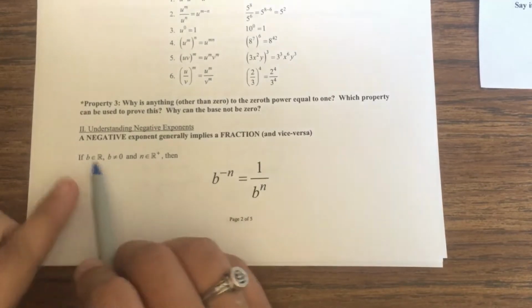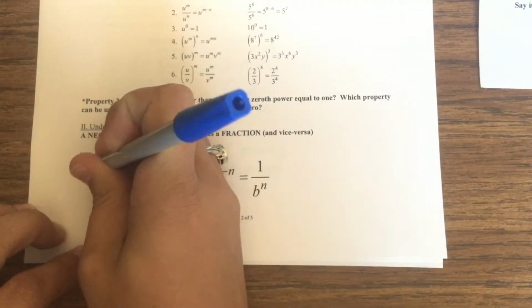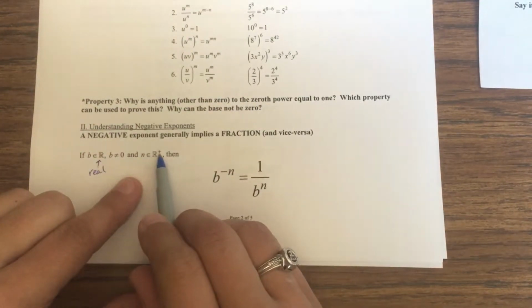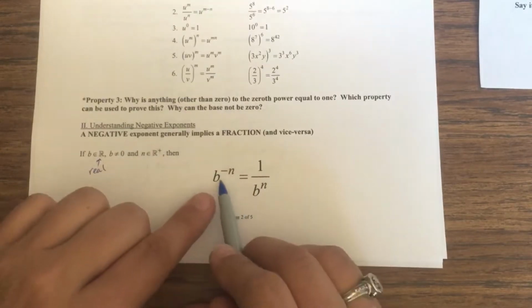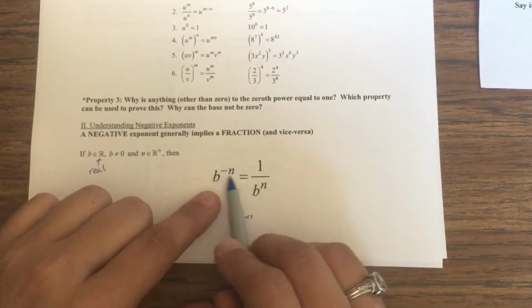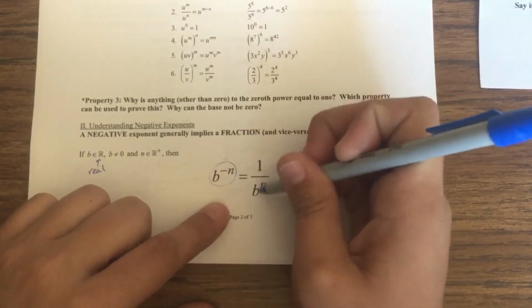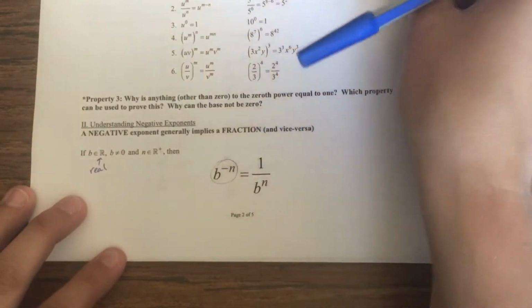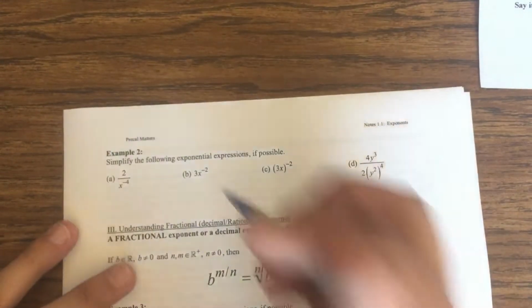Notice this time that we have a base that's a real number, right? So B is in the set of all real numbers, okay? And N is in the set of all real numbers that are positive, okay? So if you have a base raised to a negative exponent, that really means that this whole term is on the wrong side of the fraction, so it really just is the reciprocal. So hopefully that's something also that you're familiar with, and we can again jump into the examples.